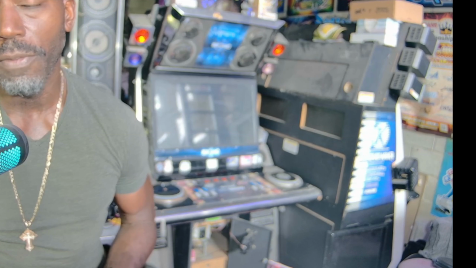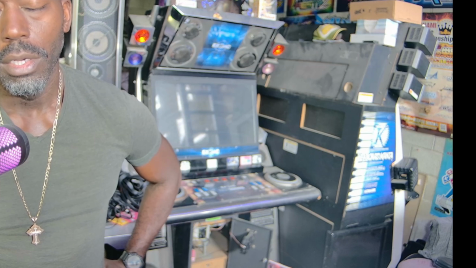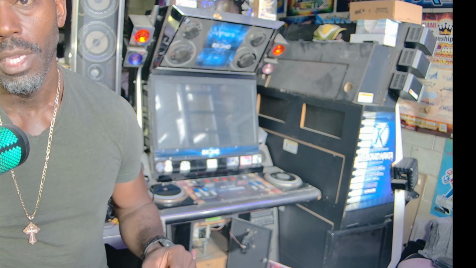Now here's the issue. I never use the VGA plug for this cab. In fact, most of the time I use VGA to HDMI and HDMI to the splitter when I'm doing streams and videos.